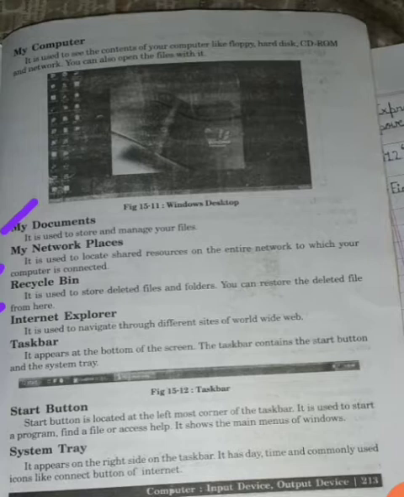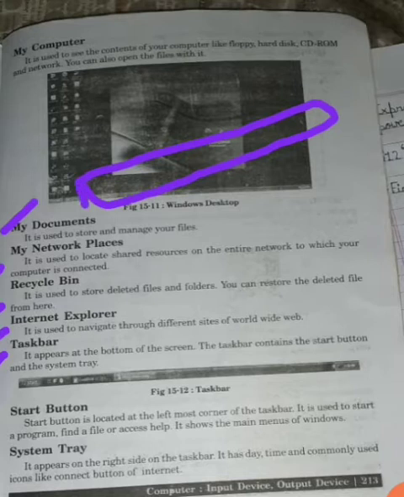Now talking about internet explorer. It is used to navigate through different sites of the world wide web. Then there is the taskbar. When you open the computer, you will see at the very bottom of the desktop screen there comes a line. It appears at the bottom of the screen. The taskbar contains the start button and the system tray. There will be a start button at the very left, then the system tray.